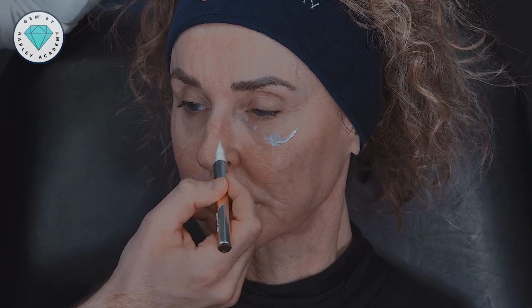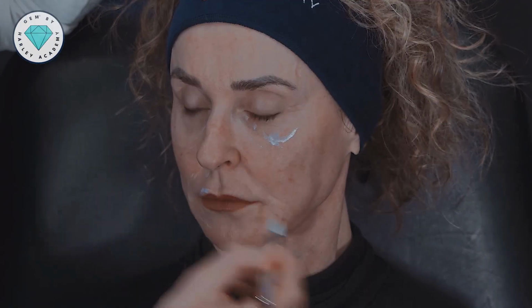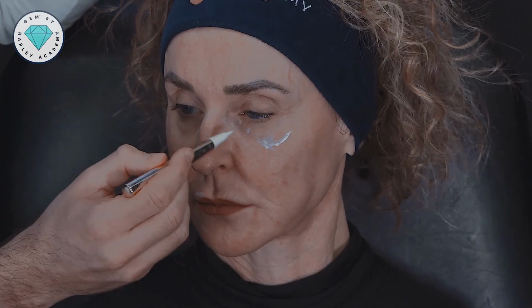So the filler is constantly being moved in this circular direction, clockwise towards the medial aspect of the under eye. So that's happening biomechanically anyway.